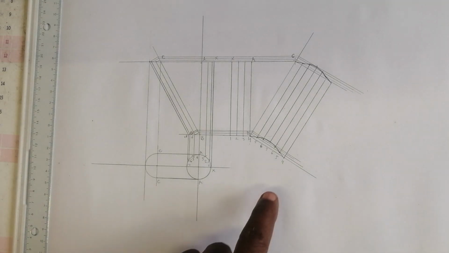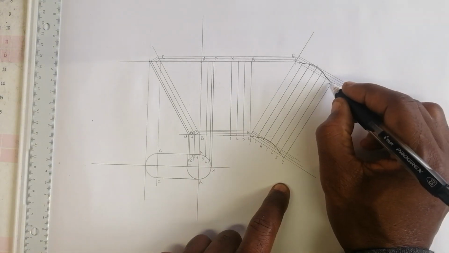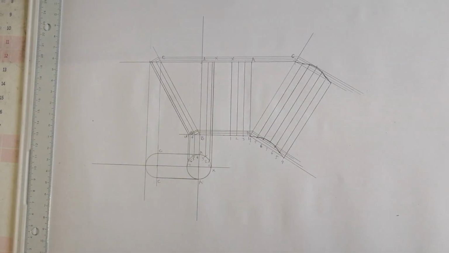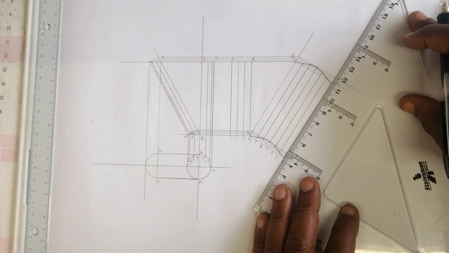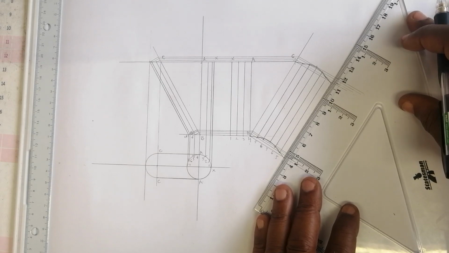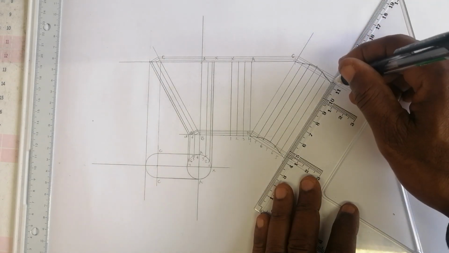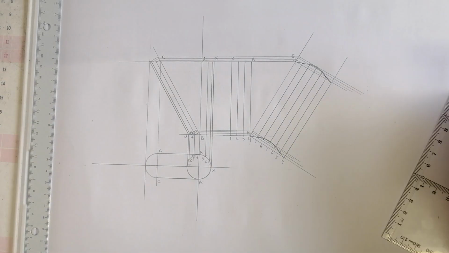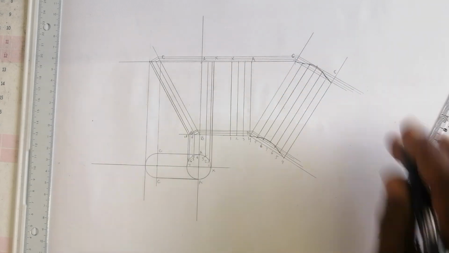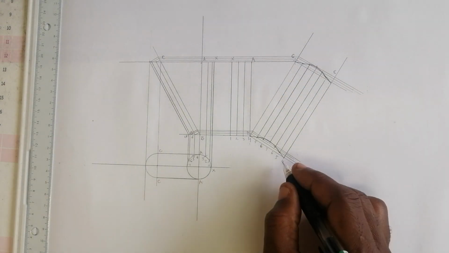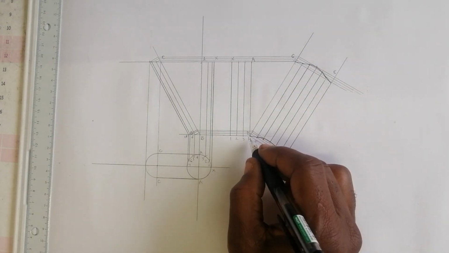All right, from there, this point again is C. You see I have C. I can extend it. So this again is C. Now you see B and 4, they coincide.